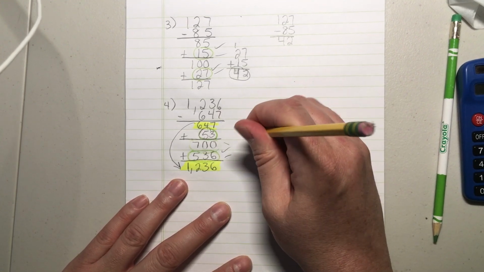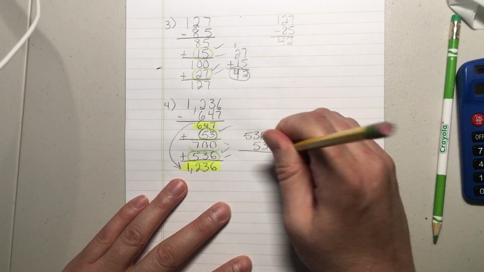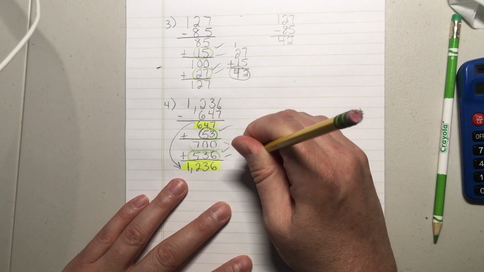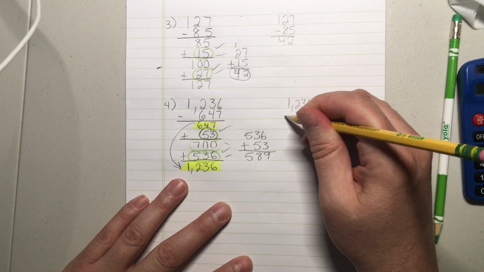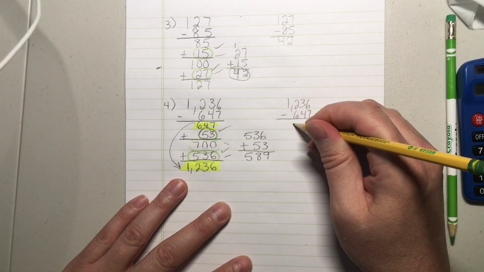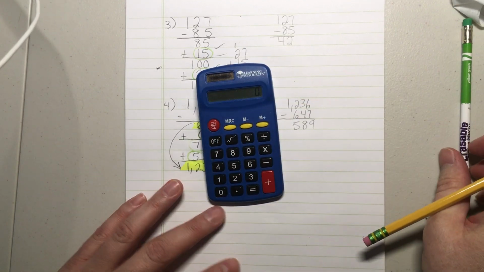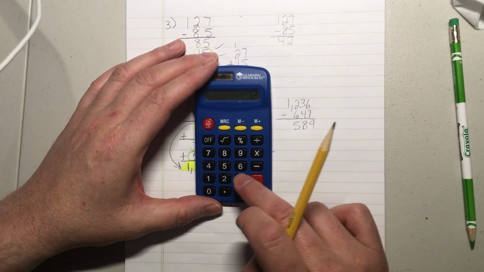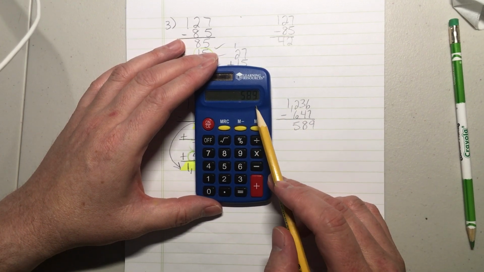So 536 plus 53... 589. So 1,236 minus 647 equals 589. Let's go ahead and take a look to see if that's the case. I can tell I'm a little off my game today, but that's fine. 1,236 minus 647 equals 589.